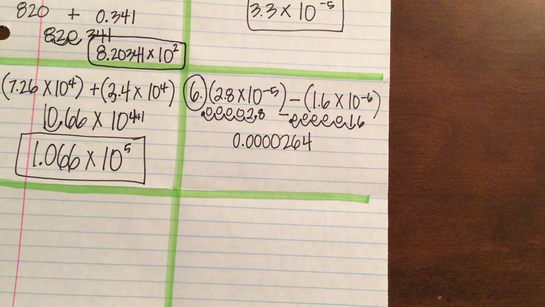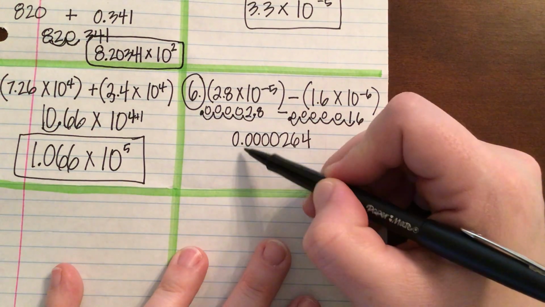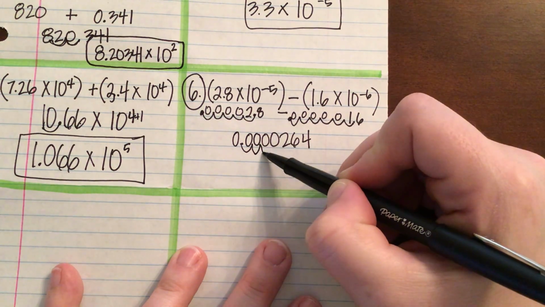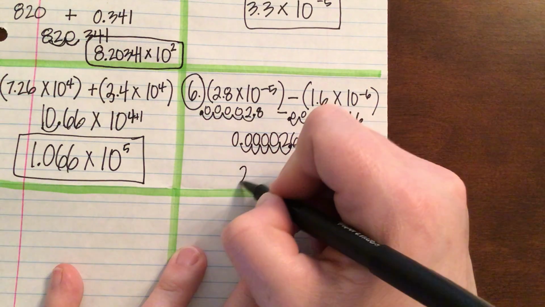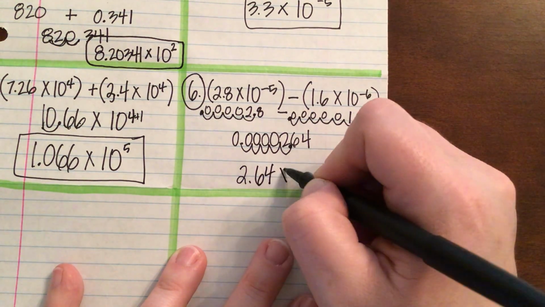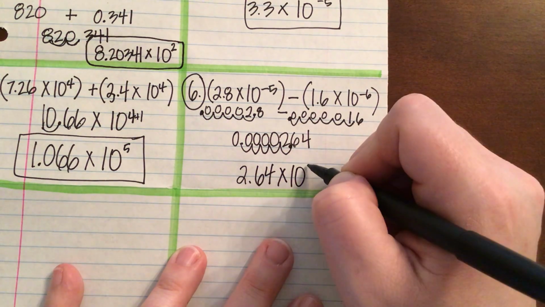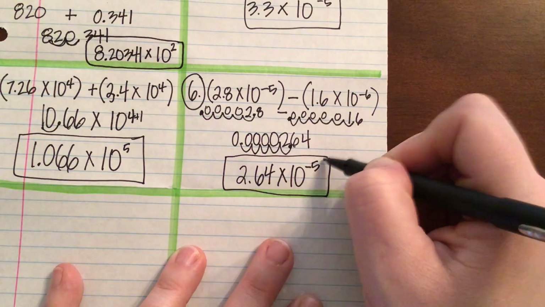All I did was expand it, write it without scientific notation, write the original number. Then I used my calculator to do the math. And now I can take my answer and go 1, 2, 3, 4, 5. So it's 2.64 times 10 to the negative 5. And that's my answer.